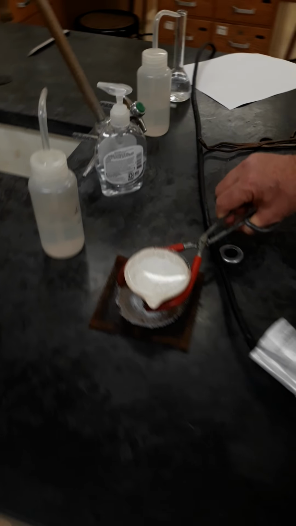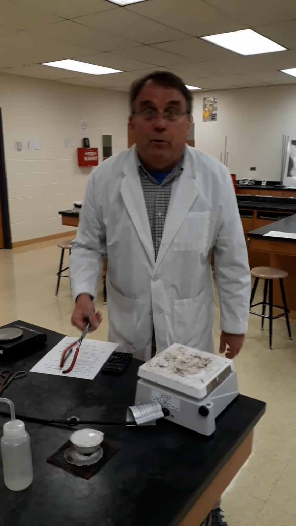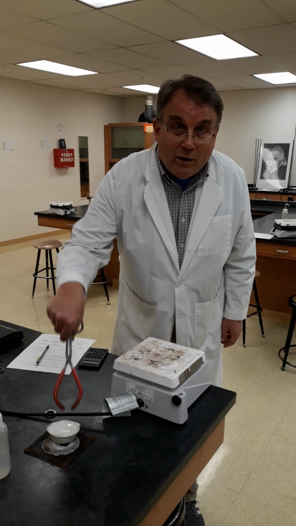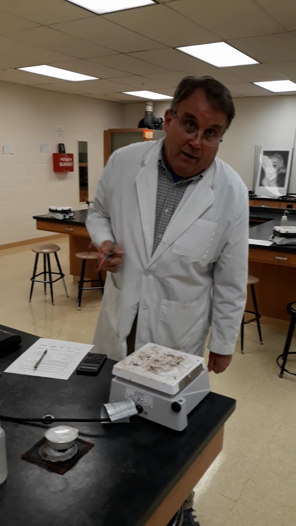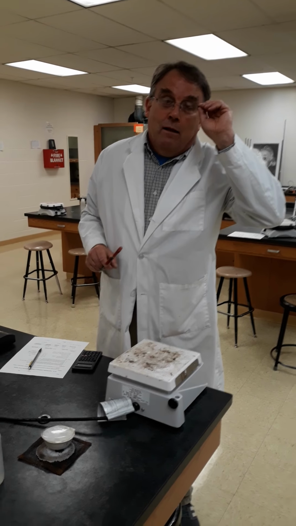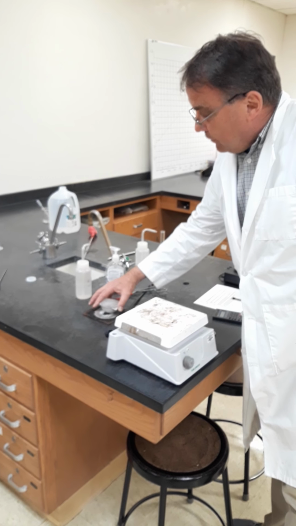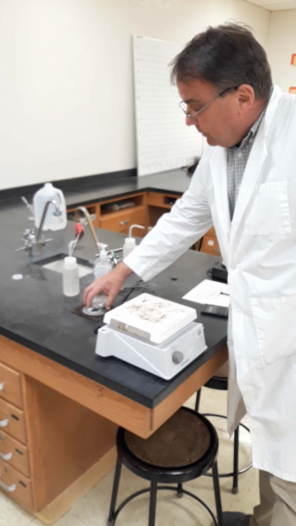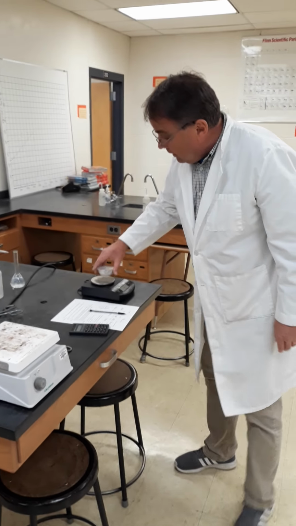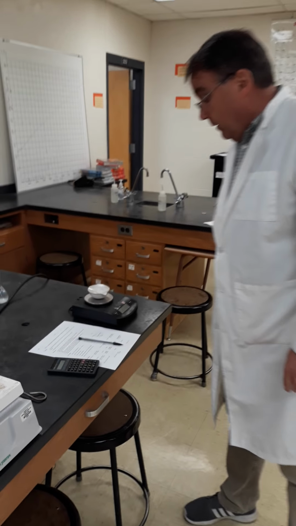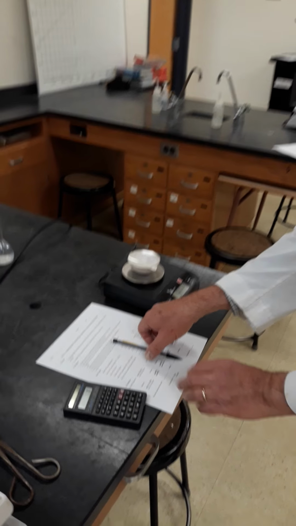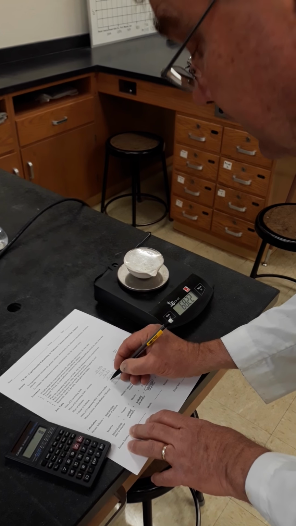While it's cooling, we can pause it and you can talk with your neighbor about why we have to weigh cool glassware and not hot glassware. Okay, so it is now cool enough to weigh. Put your hand close, see if you can feel the radiant heat, then pick it up. Yep, cool enough to weigh. Put it on the scale. 68.22.